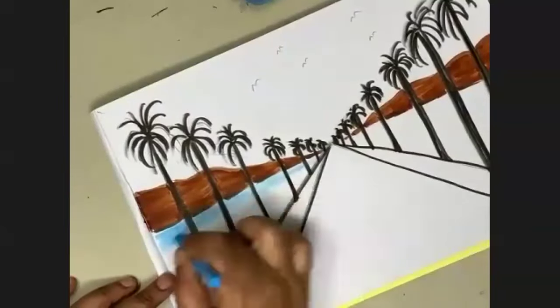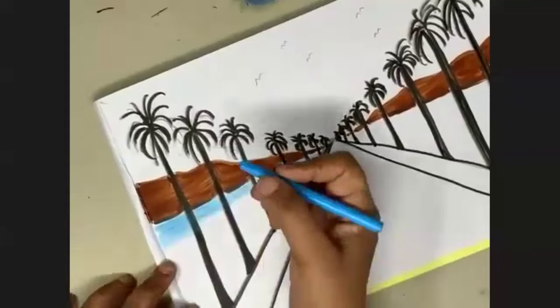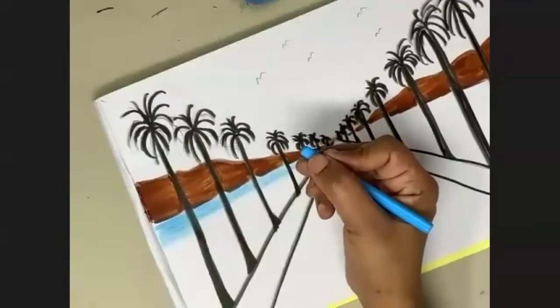You can do one more thing. Let your color come on black. Move. How to hold your color? You will hold your color exactly the way you hold your pencil.